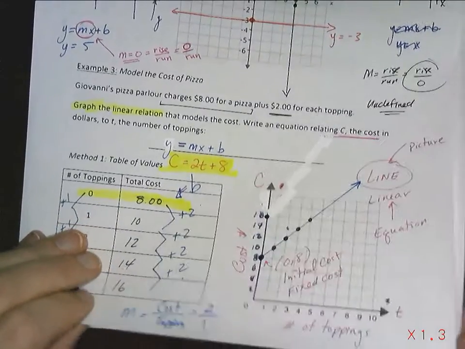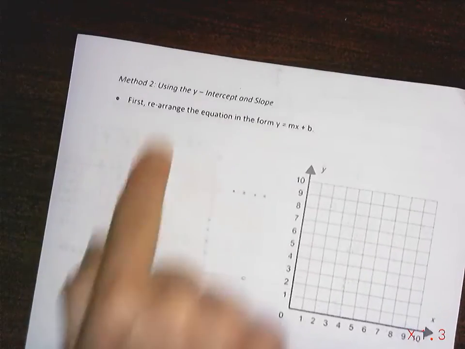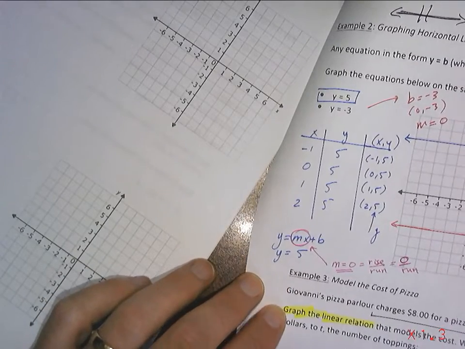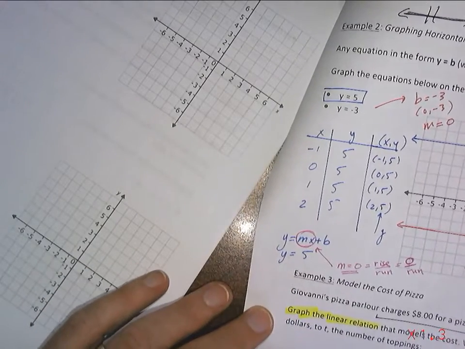Okay, so flipping over. Method 2, using the y-intercept and slope. Well, what do you mean? Hold on, let's go back. Example 3, graph the linear relation, write the equation. Method 1, use a table of values.